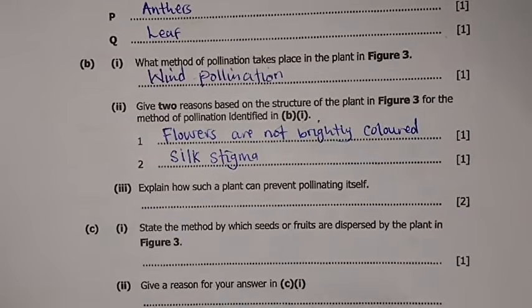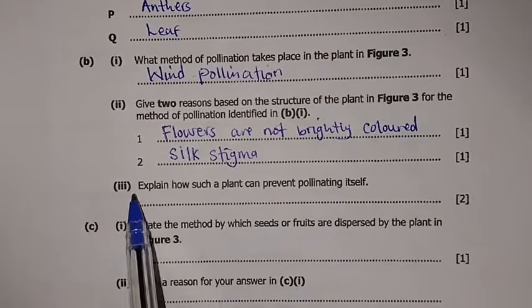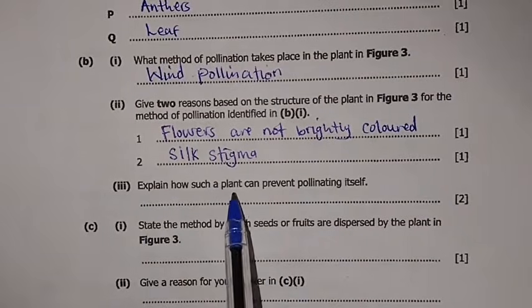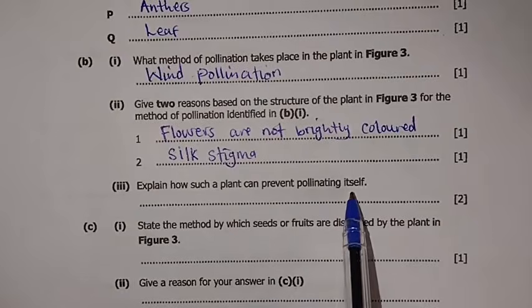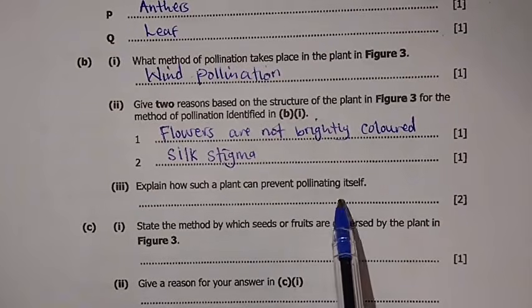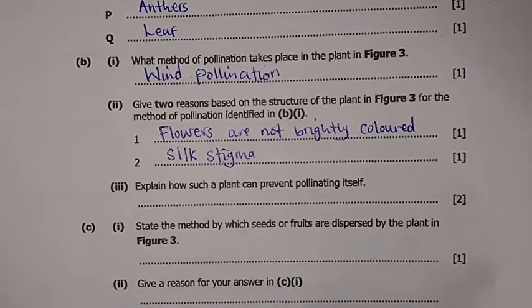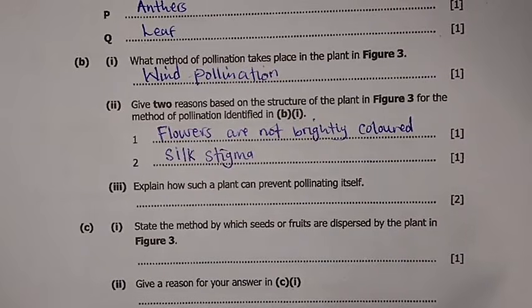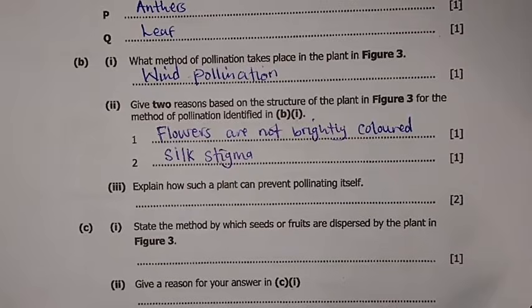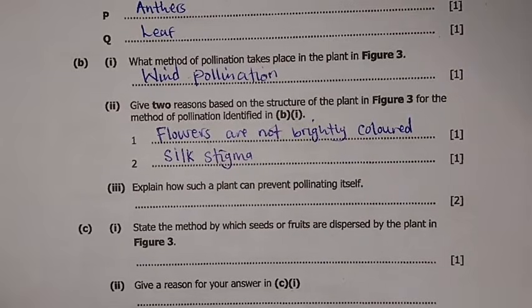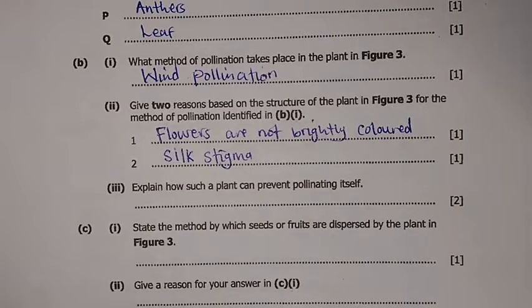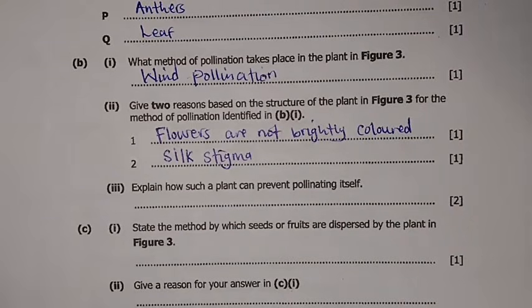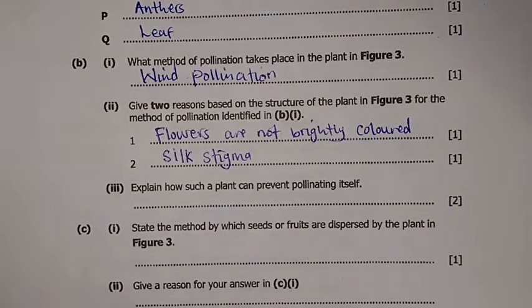Let us now move on to our question B3. Explain how such a plant can prevent pollinating itself. For self-pollination to be prevented, the plant must have the male and the female parts mature at different times.